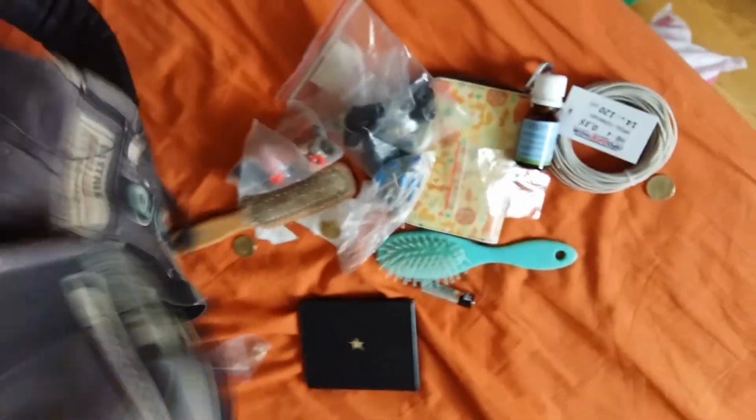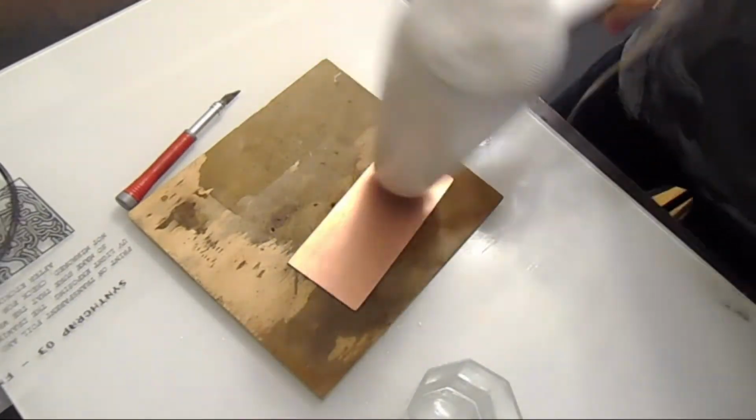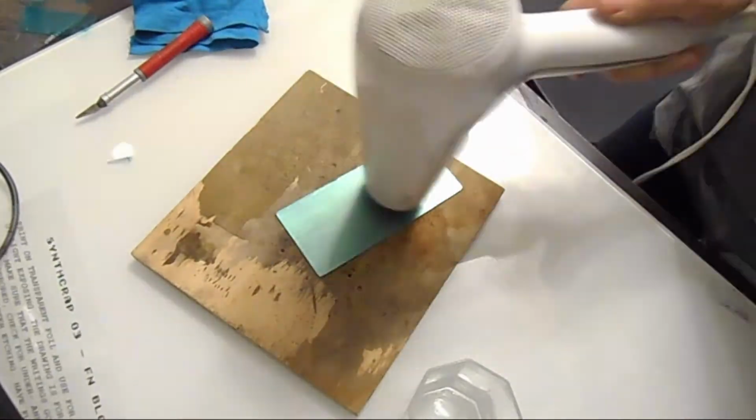After getting all the parts for the build, I start by cutting out a clad board and preparing it for the photoresist and etching. Apply the photoresist. Expose to the ultraviolet light through the stencil.